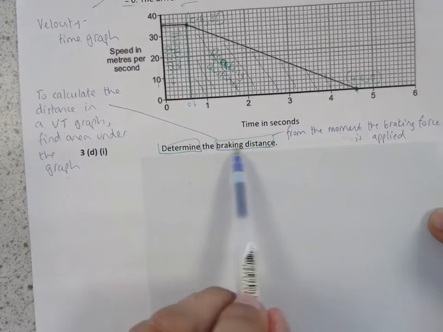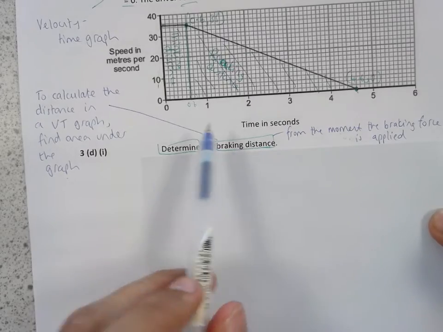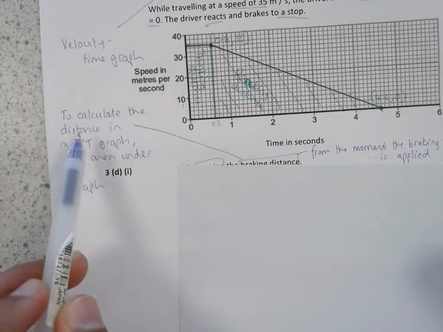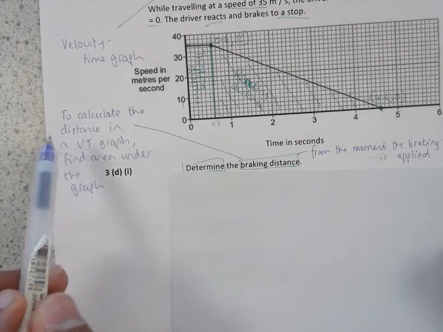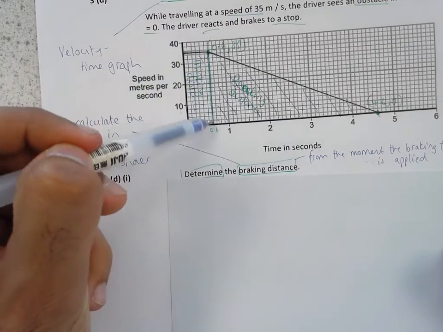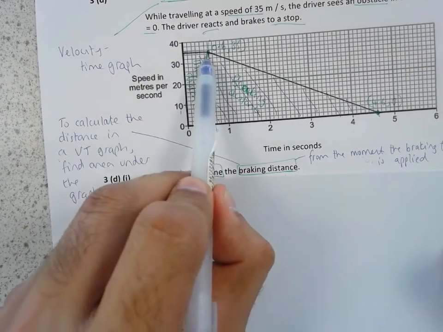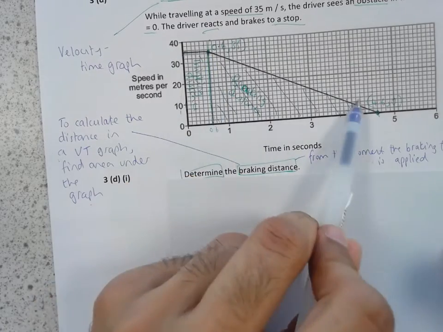What is the braking distance is the question. Now, to calculate distance in a velocity time graph, you need to find the area under the graph. But it's not the entire area, it's only the braking distance, which is when the velocity starts to change. So I'm only interested in finding the area of this. This is my braking distance.